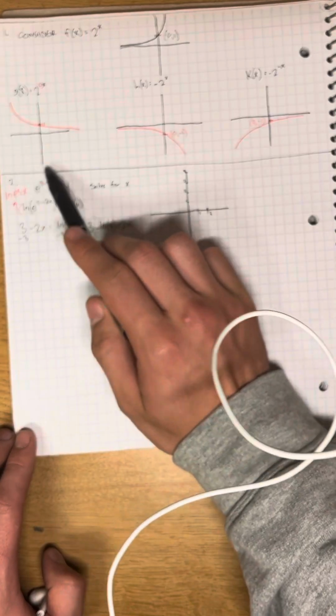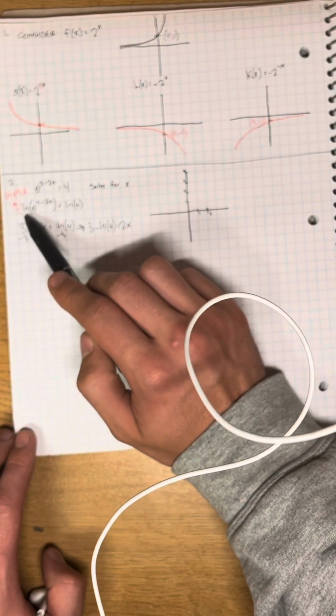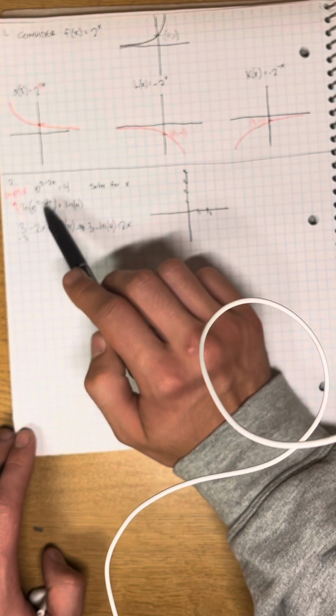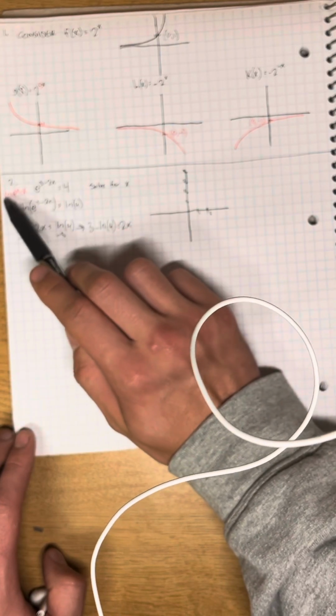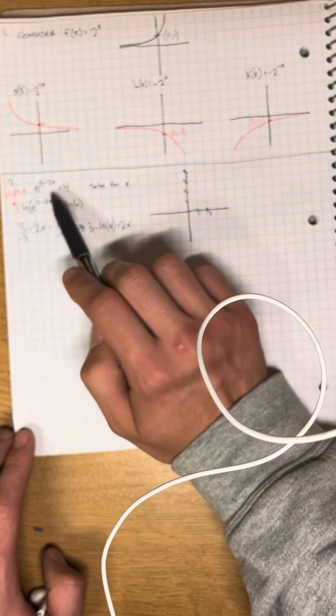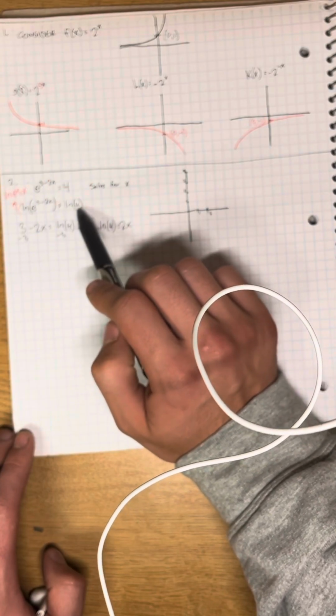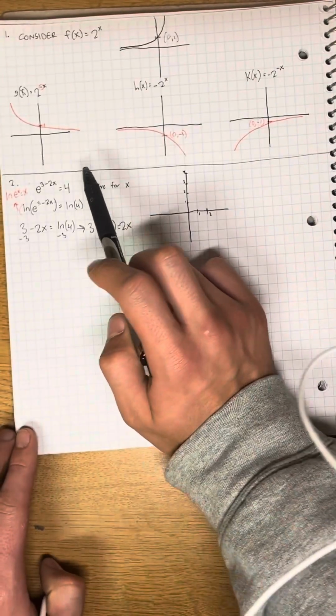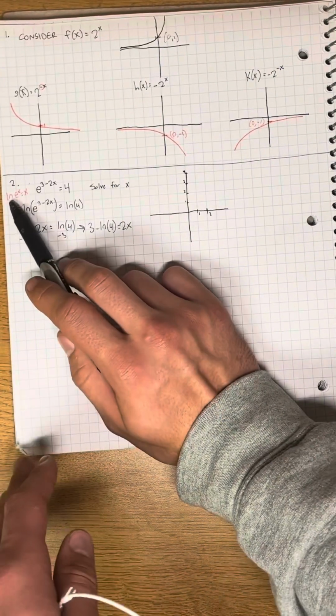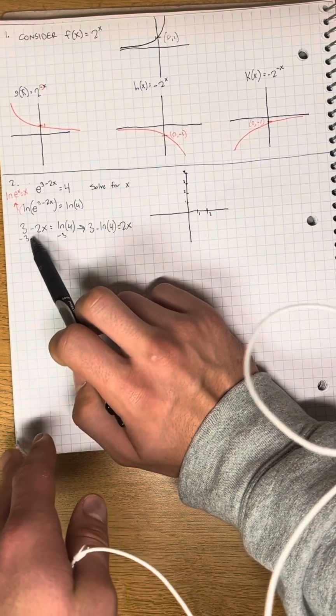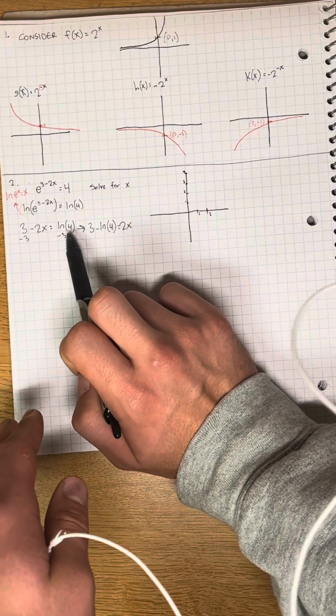So we take the natural log of both sides. We have the natural log of e to the 3 minus 2x, and this in itself is its own formula: the natural log of e to the x will equal x. That equals the natural log of 4, because whatever we do to one side, we have to do to the other side. So now we're left with 3 minus 2x equals the natural log of 4.